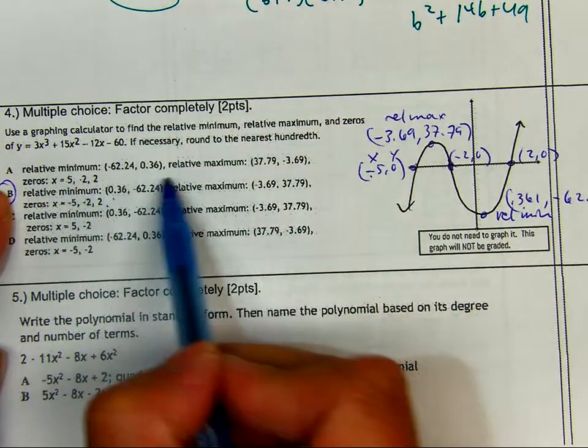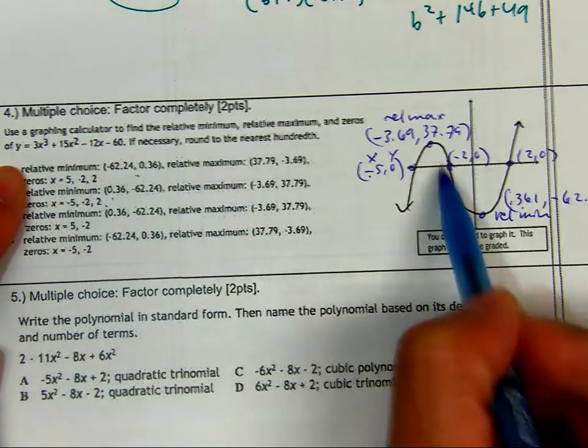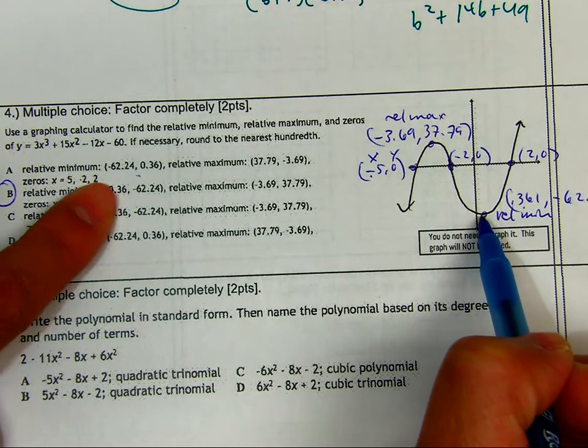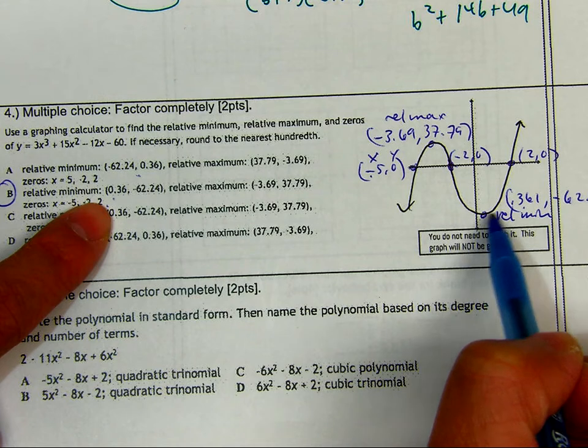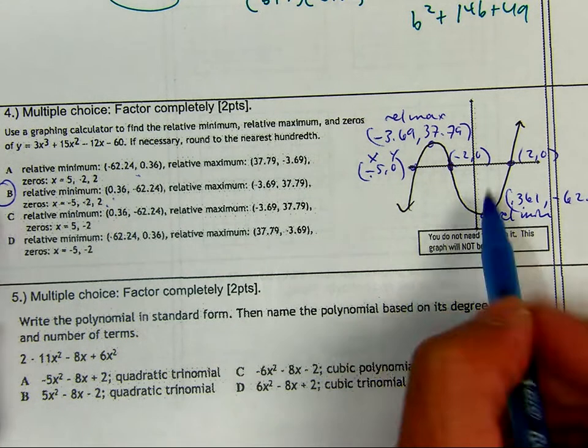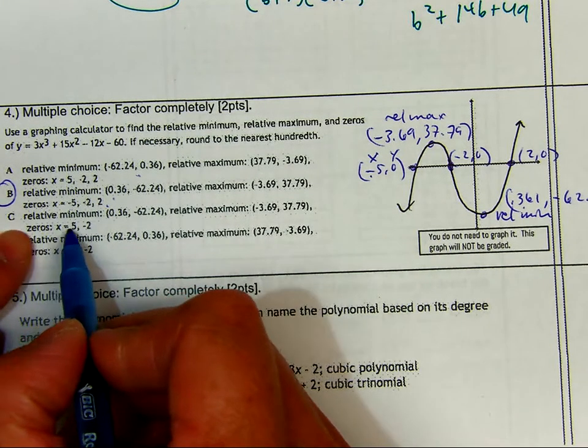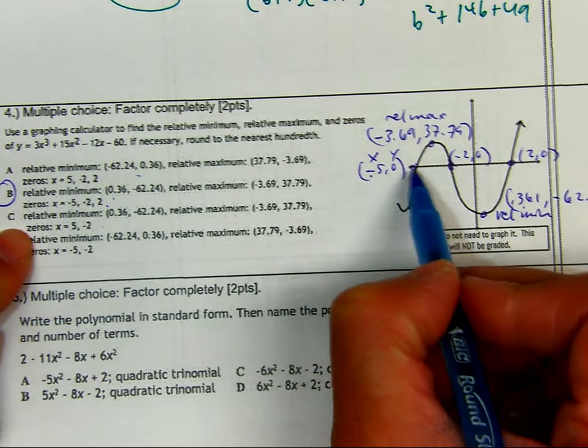They mismatched them, so they said this was the relative... what did they do? Oh, they switched the x's and y's. This one has only 2 of the zeros. There's 3. 1, 2, 3.